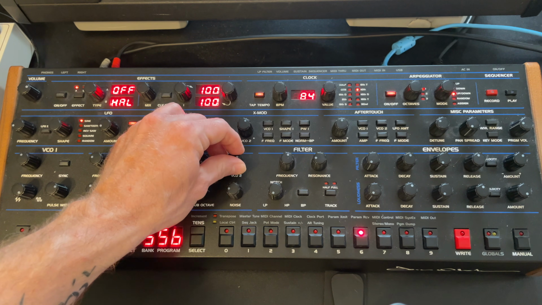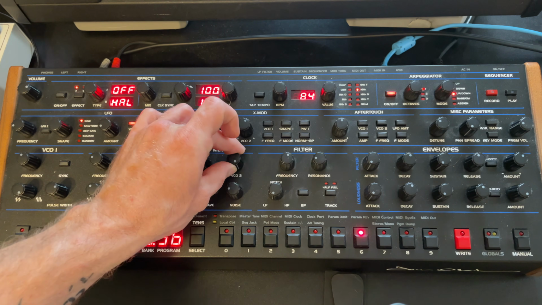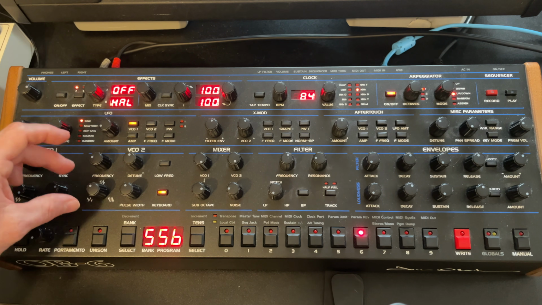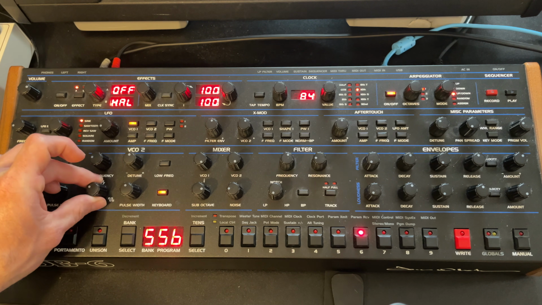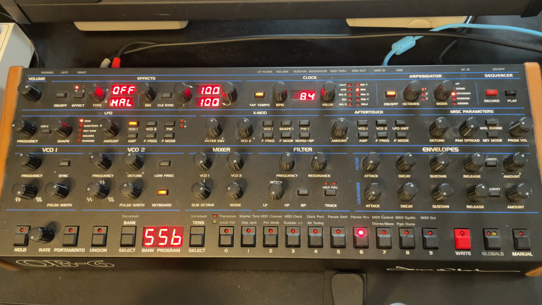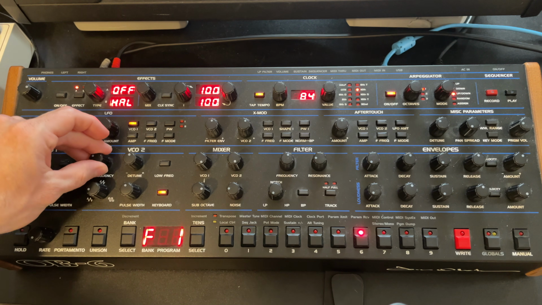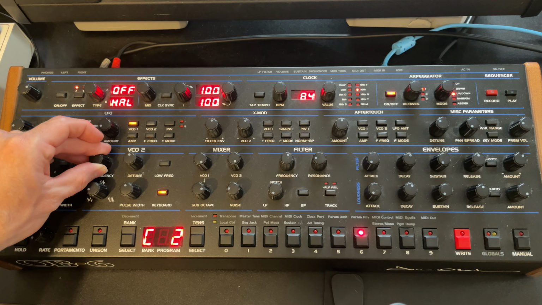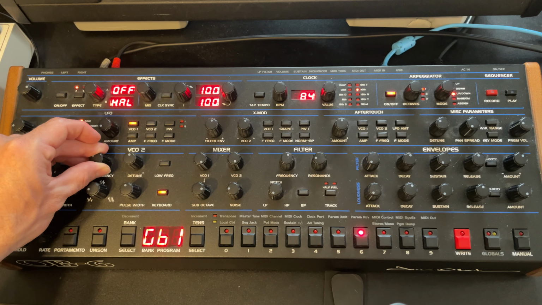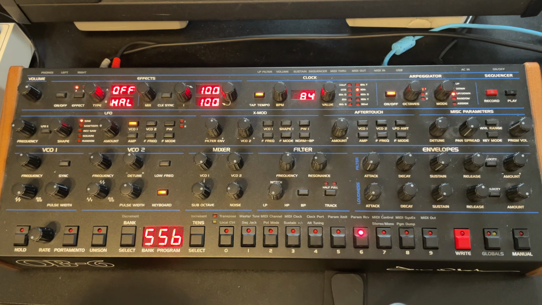Then we have an octave down. So we're going to bring in VCO2, and let's see, maybe a kind of a triangle. Okay, so that's unison. We want to go down. So you can see here, we want my note to say C1. Please go there. There we go. So there's our octave down.